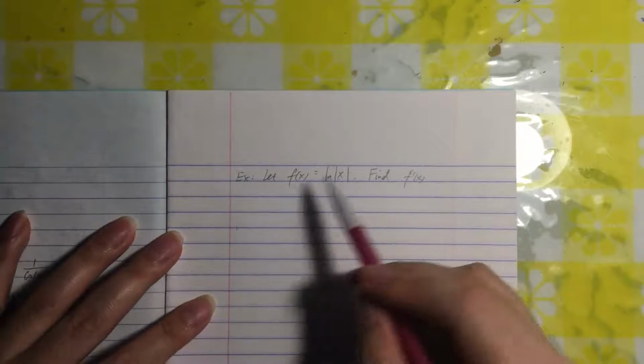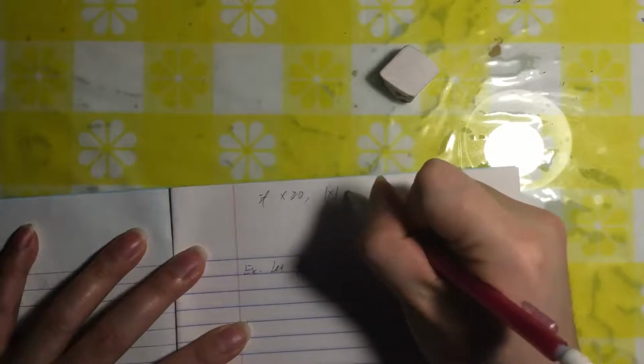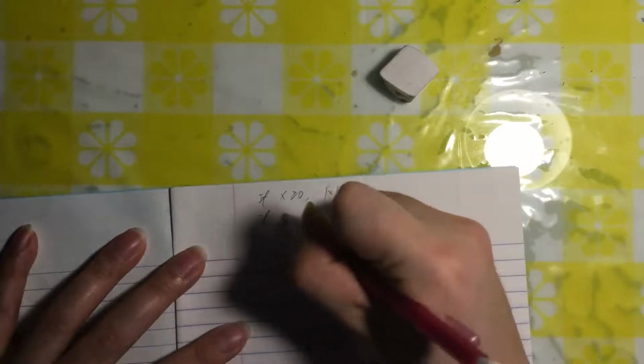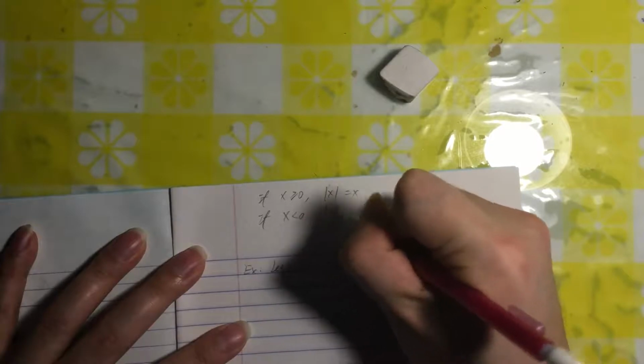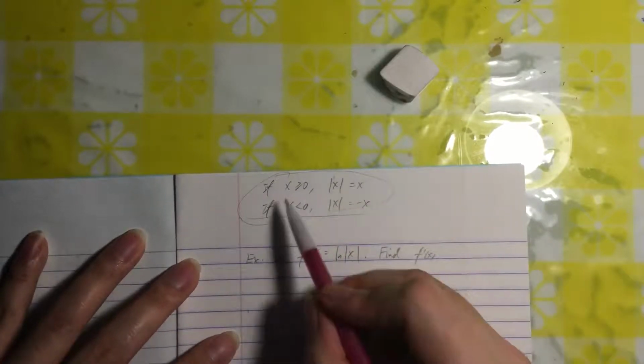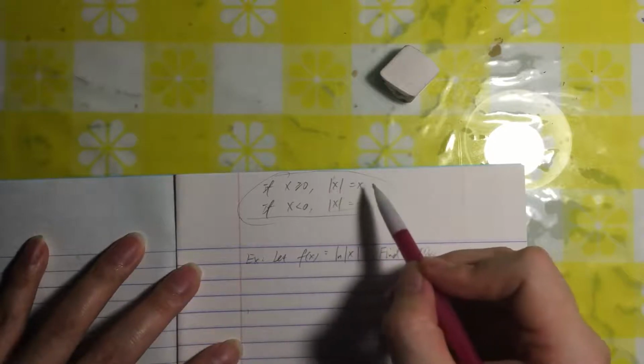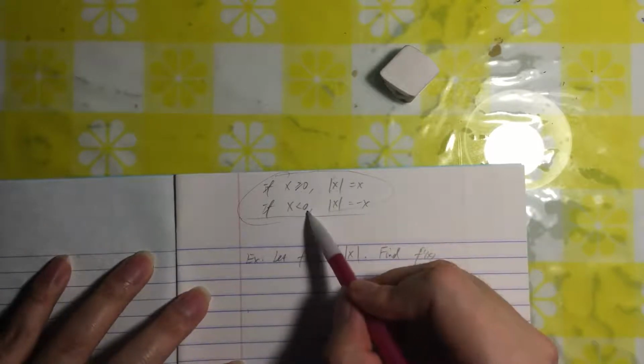So, for absolute value, we need to consider two cases. If x is greater than or equal to 0, then absolute value of x equals x. If x is less than 0, then absolute value of x equals negative x. So for absolute value, keep this idea in mind. If what's inside is greater than 0, then the absolute value is the same as x. If what's inside is less than 0, then the absolute value is negative x.